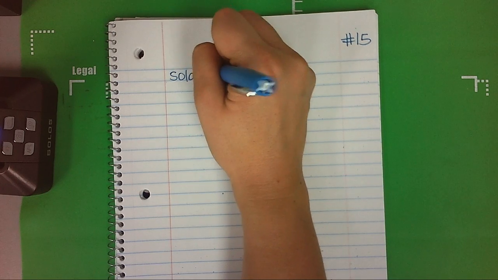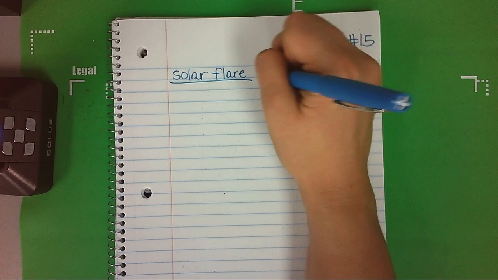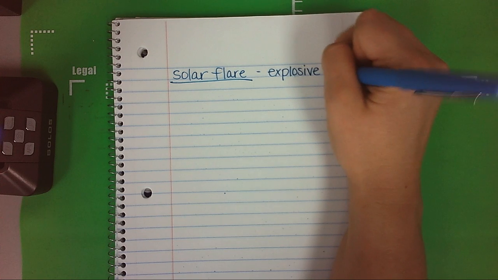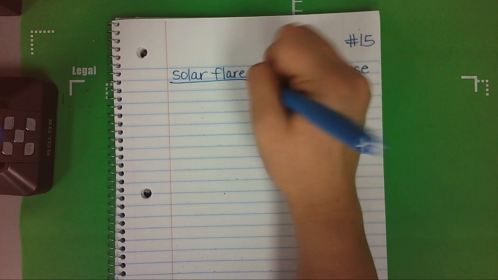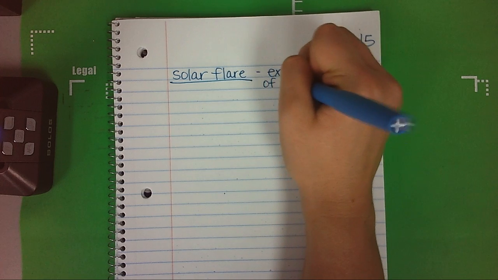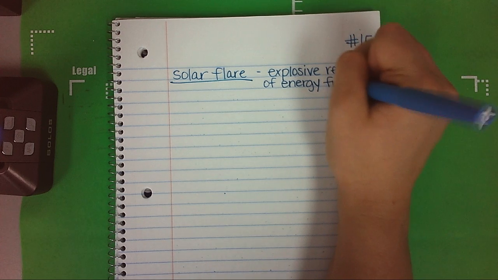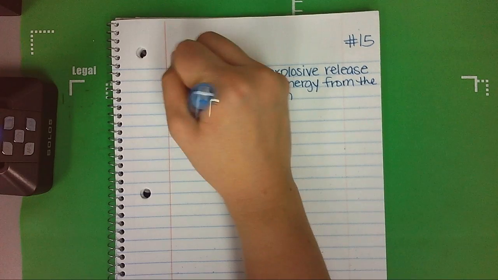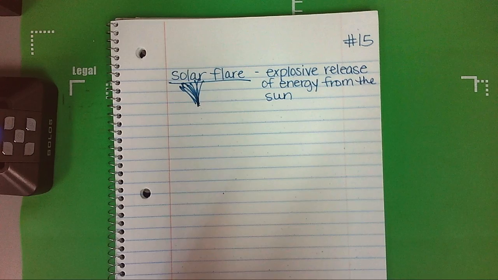A solar flare. Okay, it is an explosive release of energy from the sun. Okay, so it literally looks like a spew of just craziness coming from the sun.